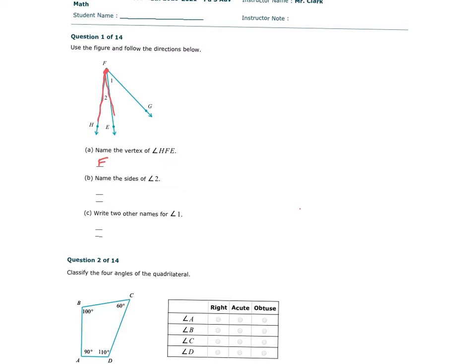Name the sides of angle 2. Okay, right here's angle 2. We can also call this angle F. We could also call this angle HFE or angle EFH, as long as F's in the middle. All right, so it could be any of those. The two sides for this are FH, the ray FH, and then the ray FE. We got to start at F, and we're going towards H and E.